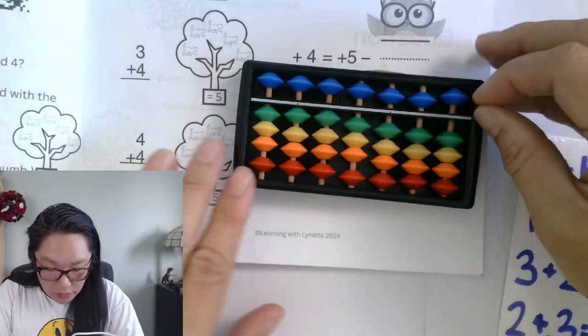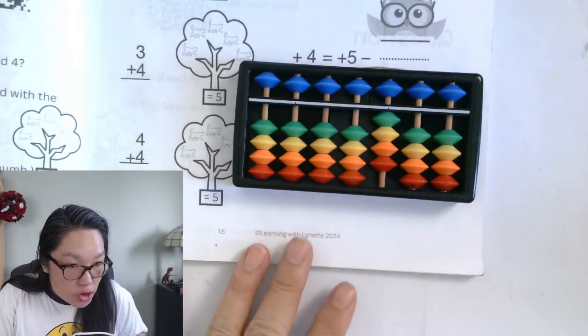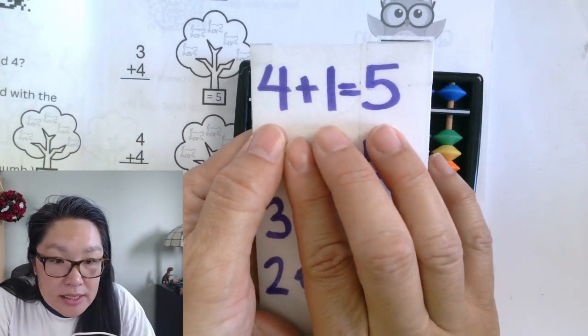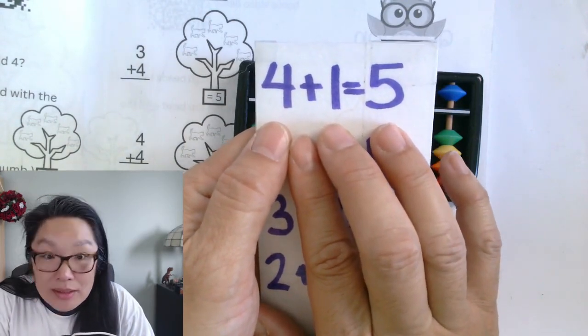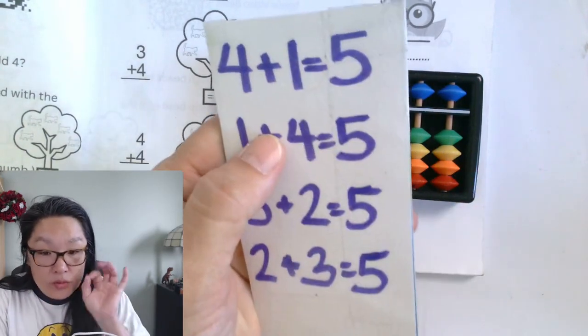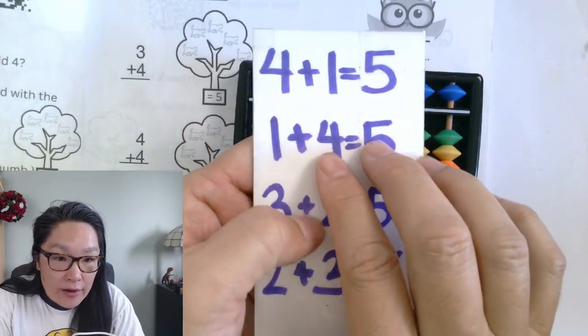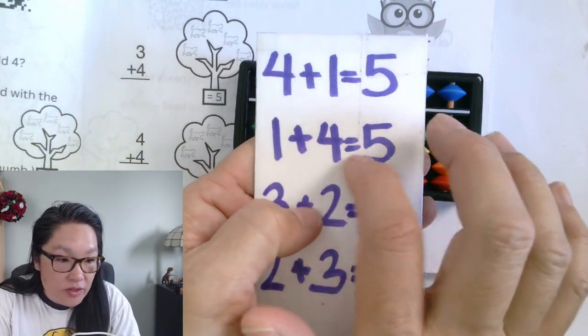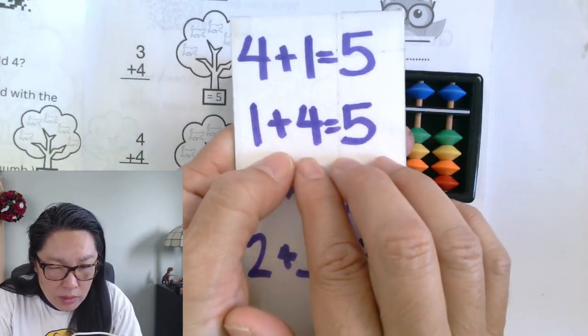Okay. We have 4. Now, I'm not sure if anybody remembers, but this is what we're teaching the kids in school. This is not a problem. This is actually a really good concept. This is how we make a 5. So there's 2 ways to make a 5. Either 4 plus 1 is equal to 5 or 1 plus 4 is equal to 5. How does that work?